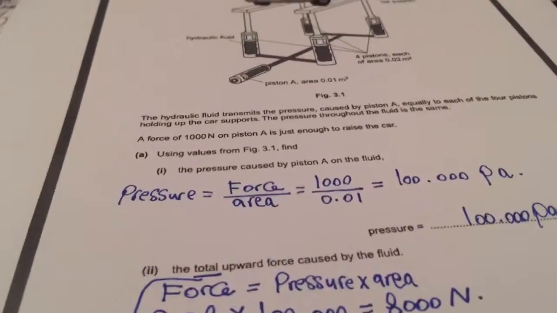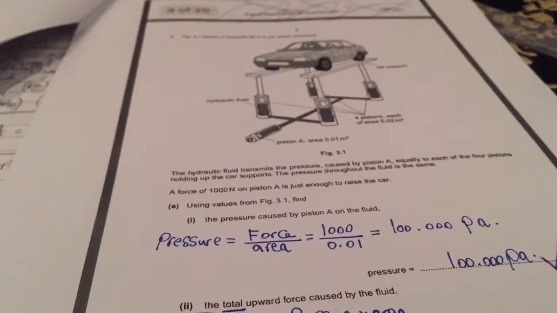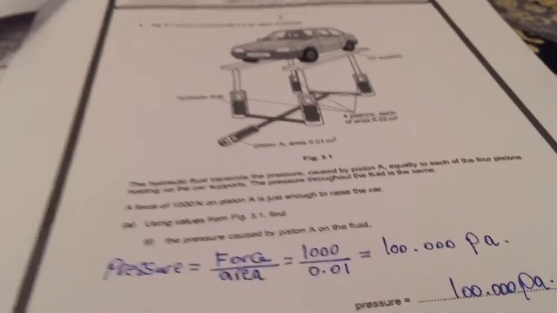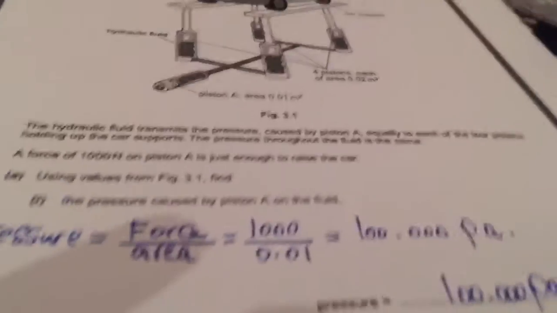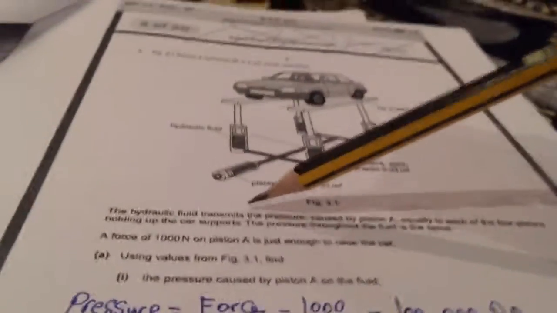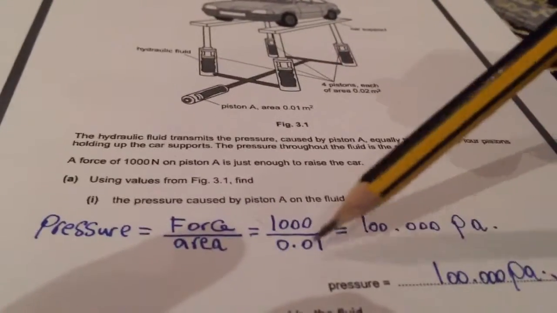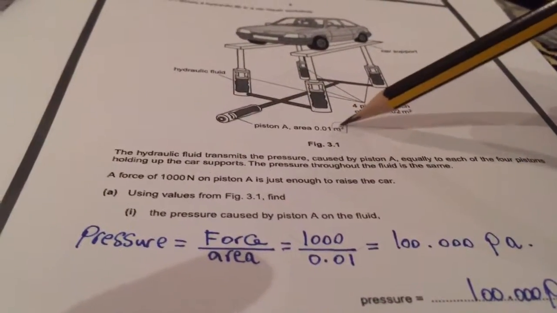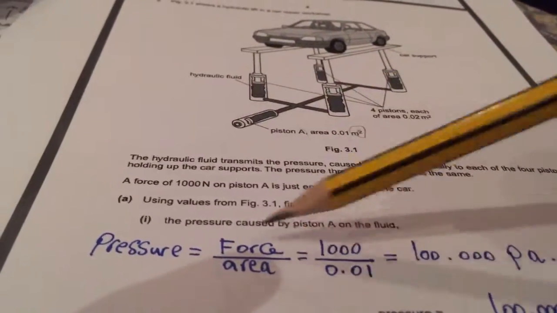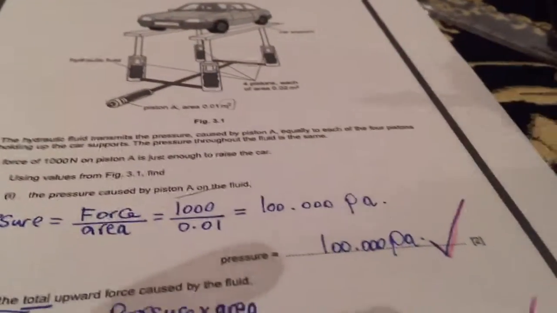Pressure is equal to force over area, which is equal to 1000. How do you know it's force? By the newtons, for sure. Newtons describes force or weight. Divide by 0.01, which is the area, because they said meters squared, and they said for piston A, which is equal to 100,000 pascals. And we got it right. Let us check the mark scheme.